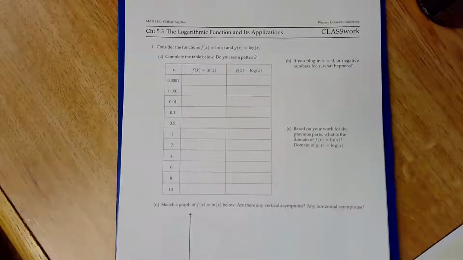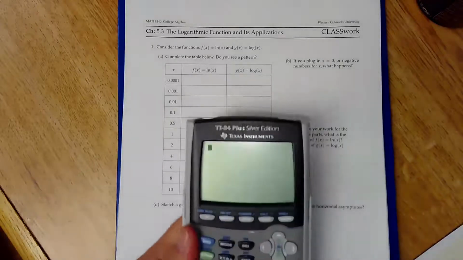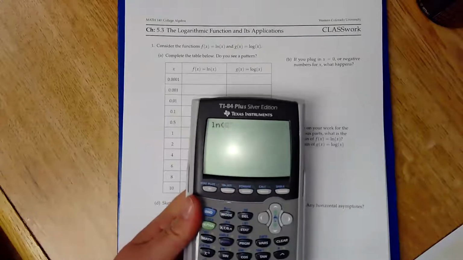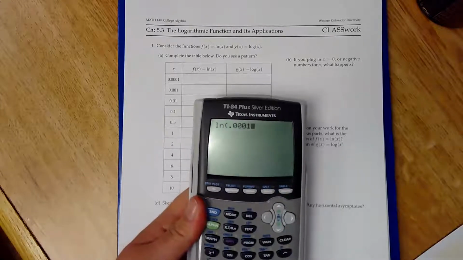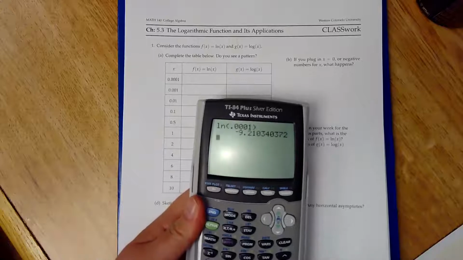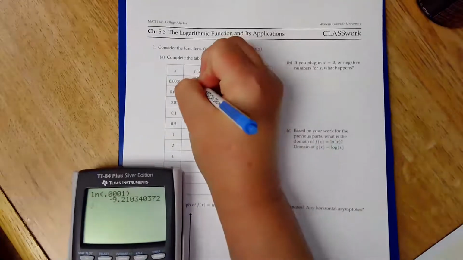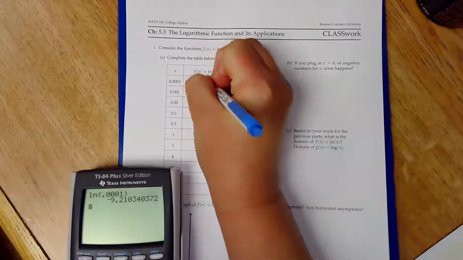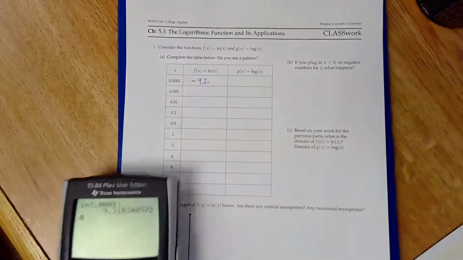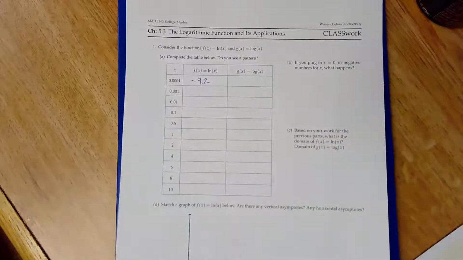So we'll start by considering the functions f of x is equal to natural log of x, and g of x is equal to the common log of x. And we're going to complete this table below, so you'll need your calculator for this. And so we'll start with ln of 0.0001 gives me negative 9.2. So you're going to go ahead and pause the video, fill this out here, and then we'll come back and take a look at kind of what we see going on.